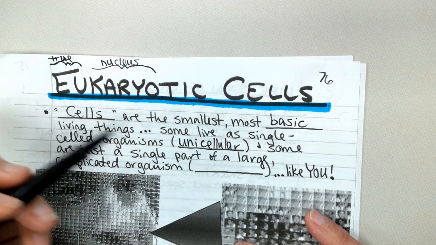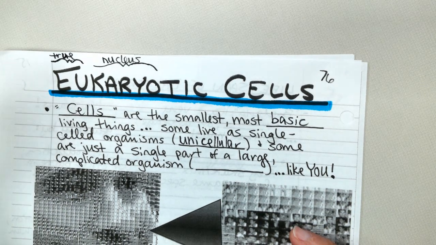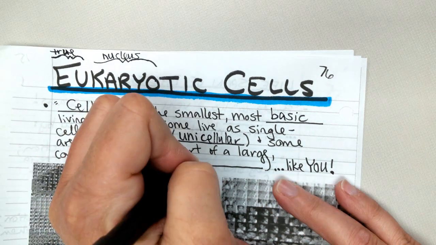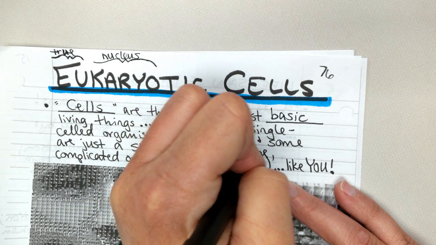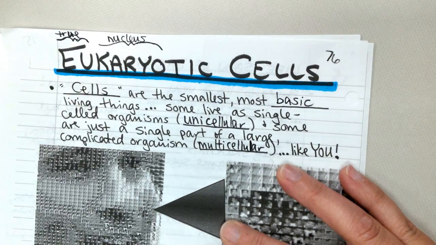And then if they're just a single piece of a large, complicated organism that has tissues and organs like you do, we say those are multicellular, because multi means many, okay?